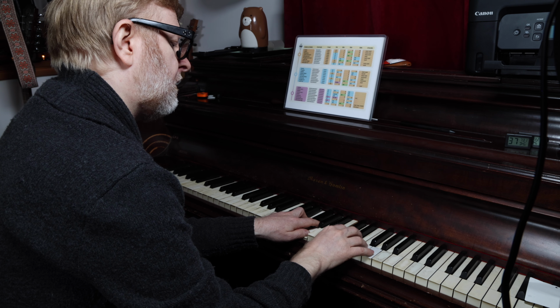There's a lot more modes that'll actually work over that, right? For instance, Mixolydian flat 6 will also work. So it's a Mixolydian mode with a flat 6. Here's major. Now here's Mixolydian flat 6.